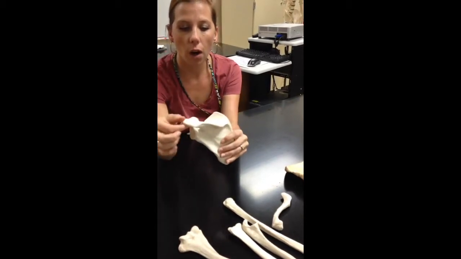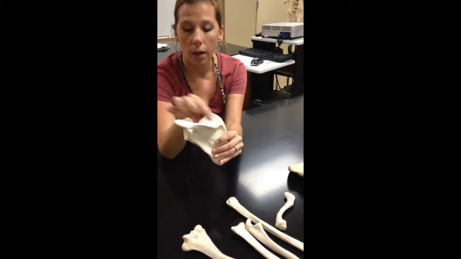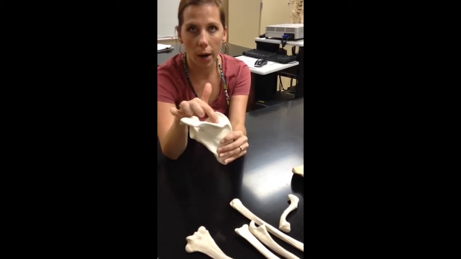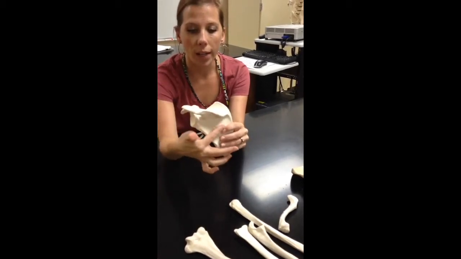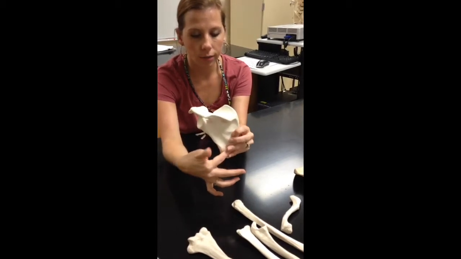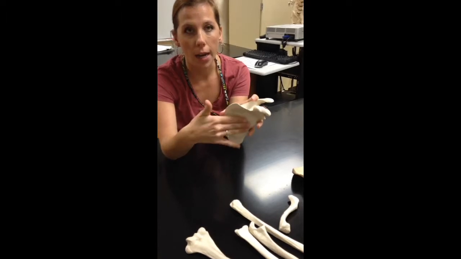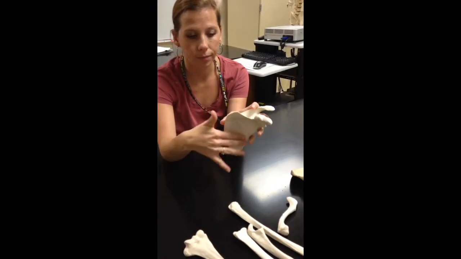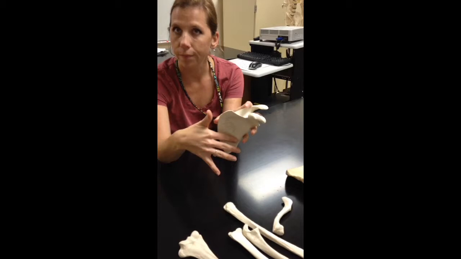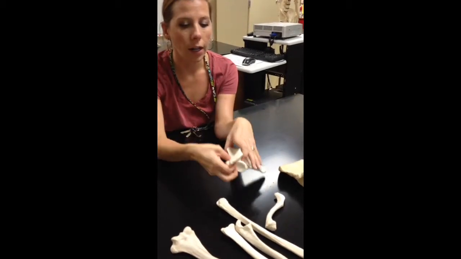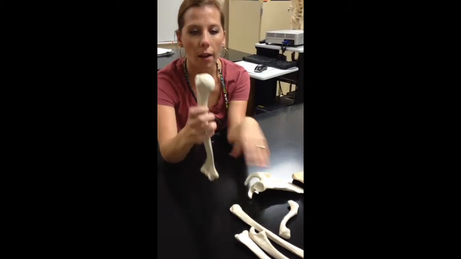Then you have the three fossae. Here's the spine. Above the spine is the supraspinous fossa. Below it is the infraspinous fossa. And then on the back side or the front side or the bottom side is the subscapular fossa. And we don't have to label the spine, right? No, it's not. Okay. All right, moving down the arm, we have the humerus.